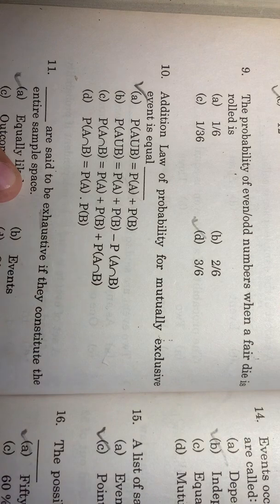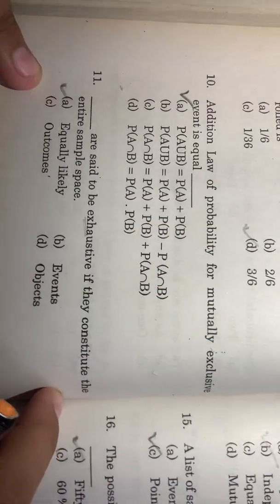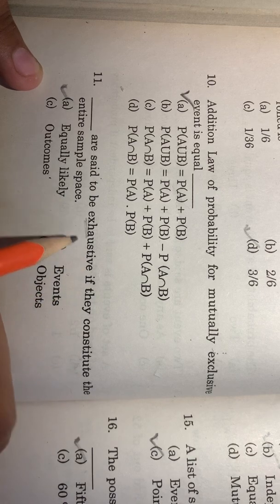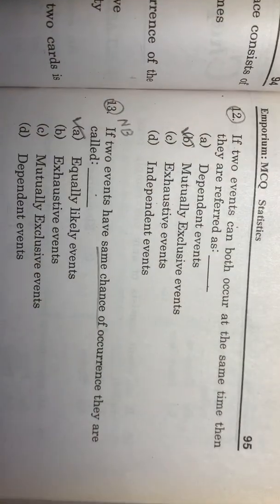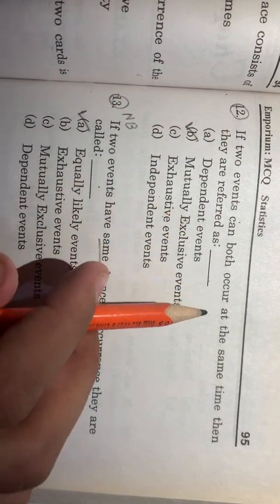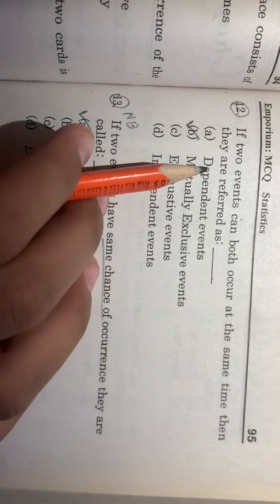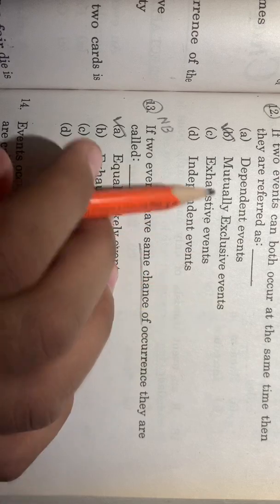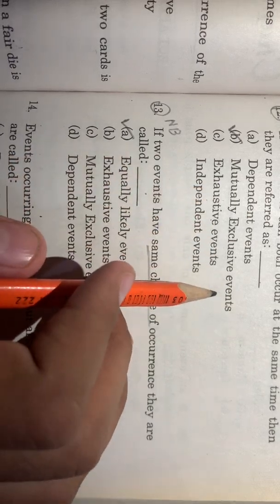Option number A is correct. Number 11th MCQ is dash are said to be exhaustive if they constitute the entire sample space, equally likely. The next MCQ is if two events cannot both occur at the same time, then they are referred to as dash, mutually exclusive events.